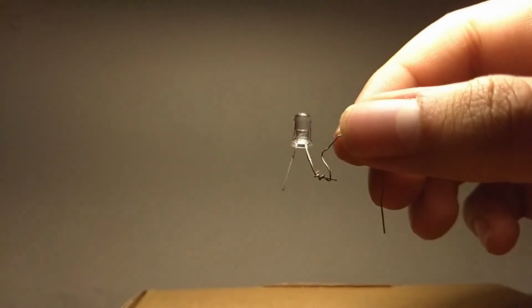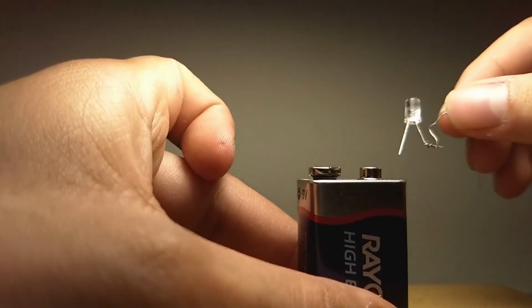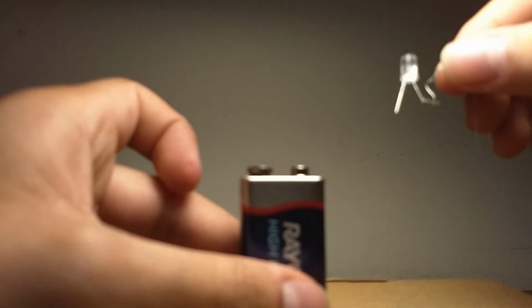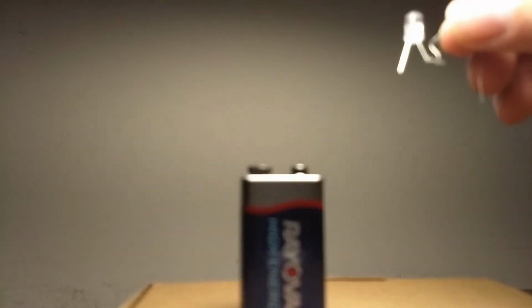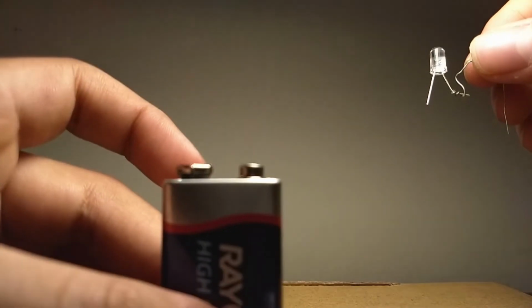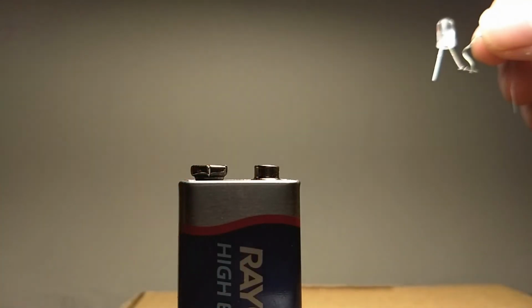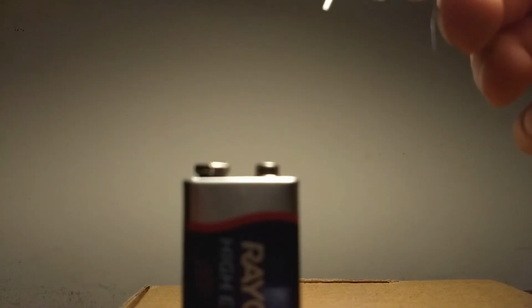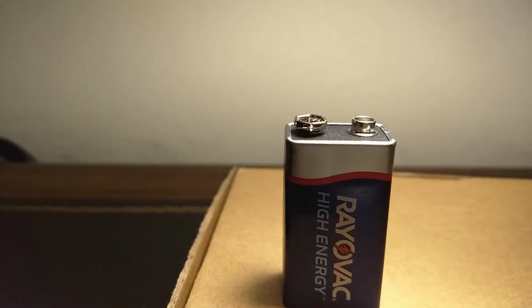Alright, let's connect it to the battery. Here I adjusted it. Let's get it in focus. Okay, it's in focus right now.